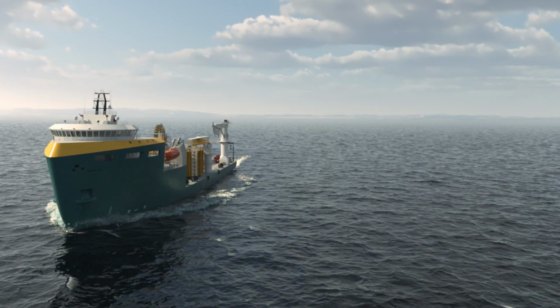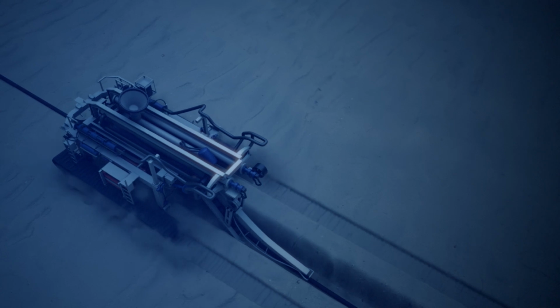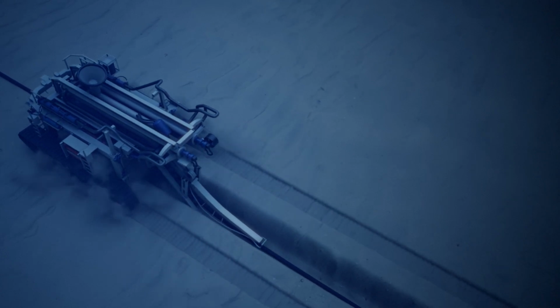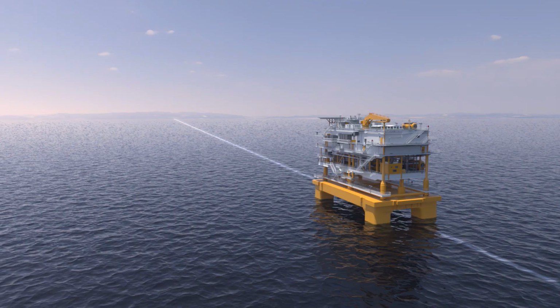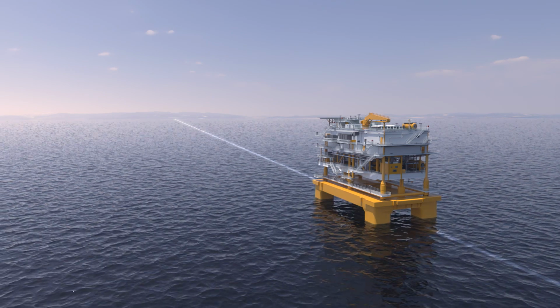On the other hand, specialized cable-laying vessels lay the static offshore cables, which are buried in the seabed. If there is a substation, the cables are first connected to the substation and then to the wind turbines.